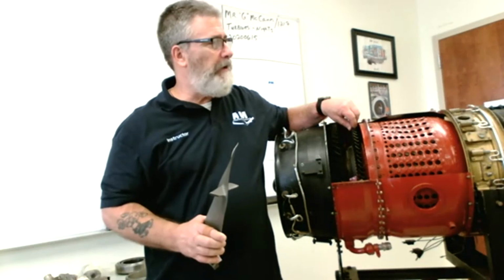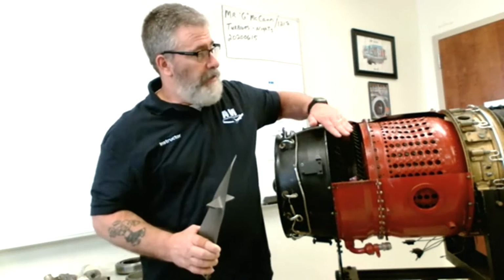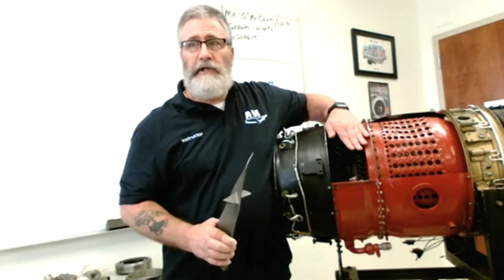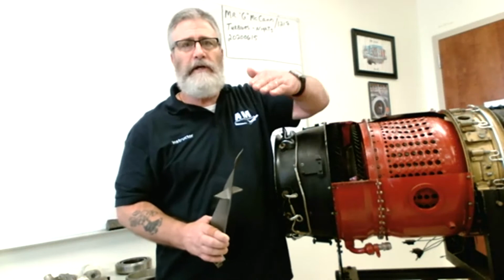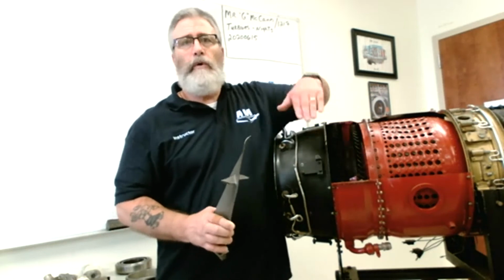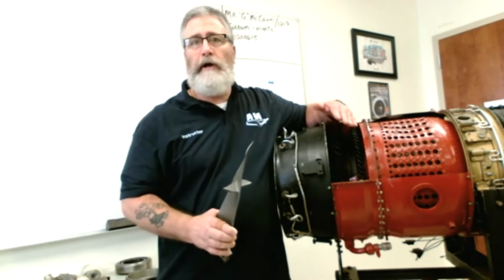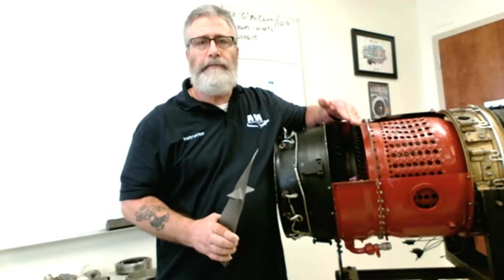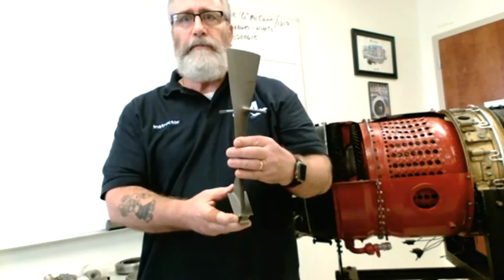Let's see if I forgot anything on that. No, okay. And if you do a hot section inspection, which means you're looking back here and you see a waviness to the nozzle or to the blades, the wavy type of damage is normally caused by overheat, over temperature, right? So now, back into the turbofan.